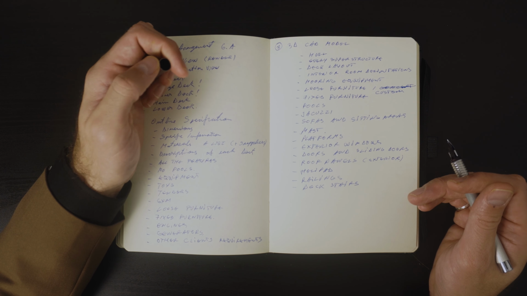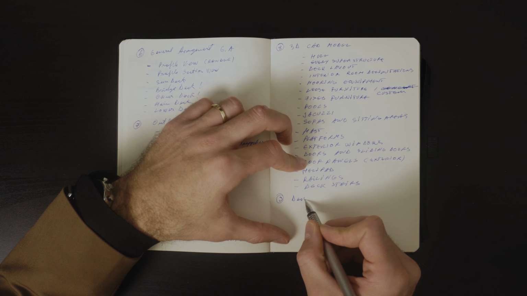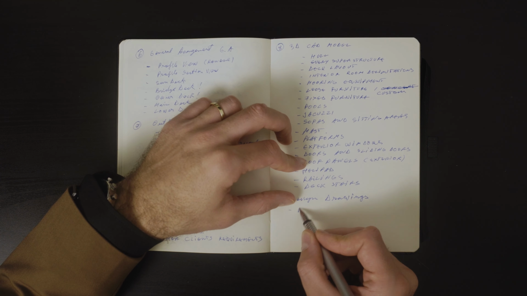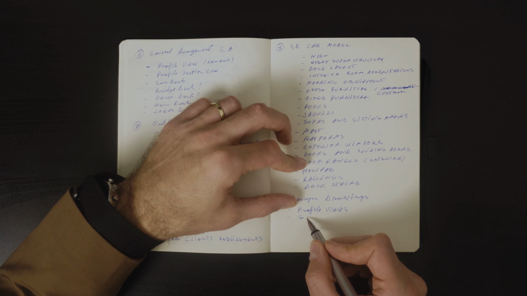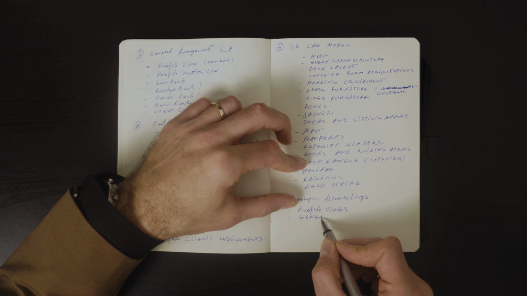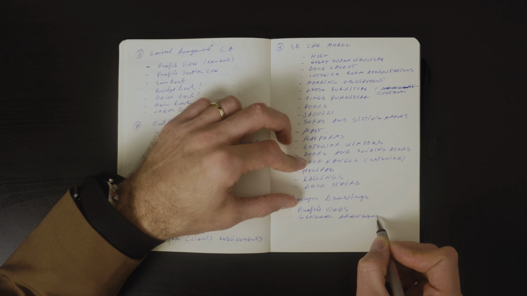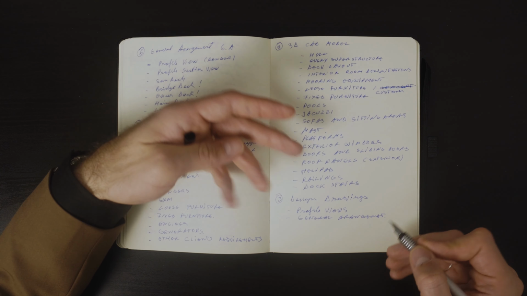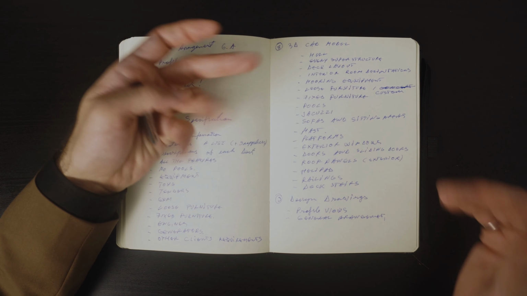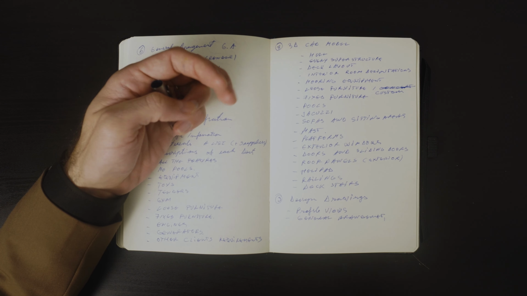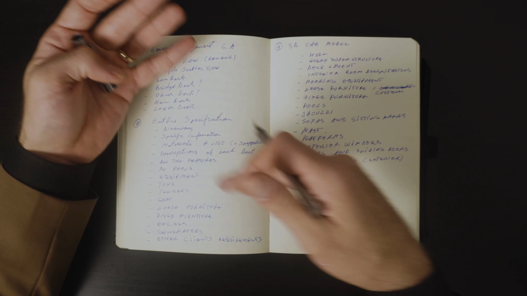Now let's take the next part, the design drawings. So here we'll have profile views, general arrangement. Usually at this step we will have a very detailed general arrangement. For the design we will use a platform delivered by a shipyard, and this general arrangement will be quite detailed.